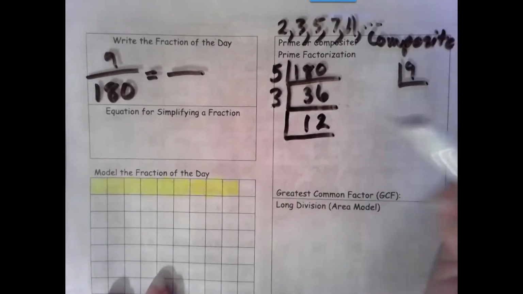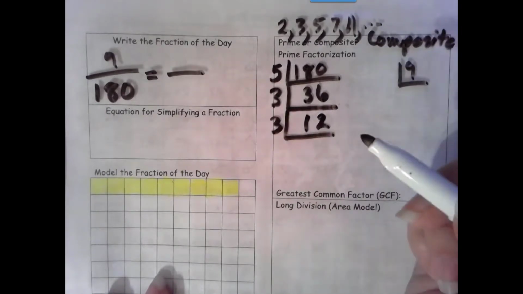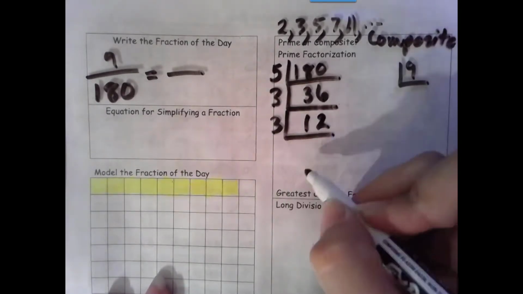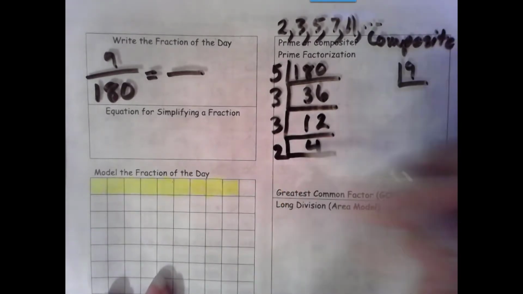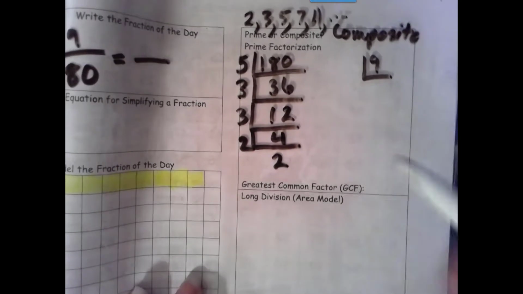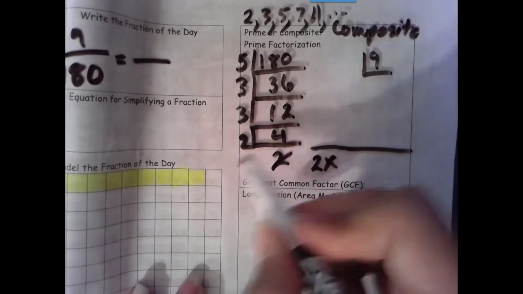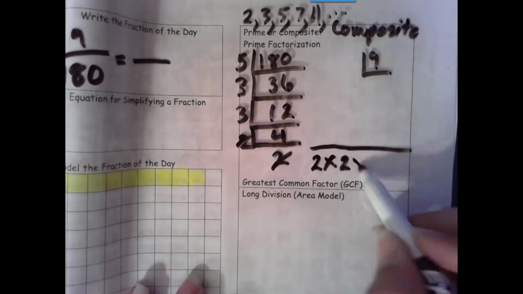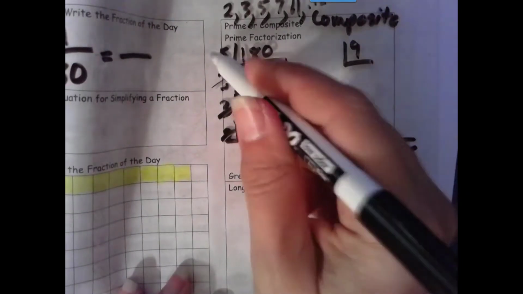Again, I can divide by 3, because 1 plus 2 is 3. 12 divided by 3 is 4. 4 is even, so I can divide by 2. 4 divided by 2 is 2. I've gotten to a prime number, so I am done. I'm going to write down my prime factorization from least to greatest: 2 times 2 times 3 times 3 times 5.